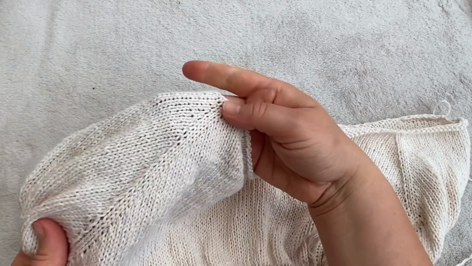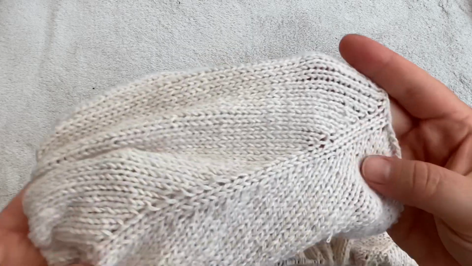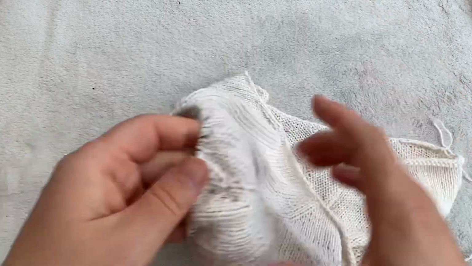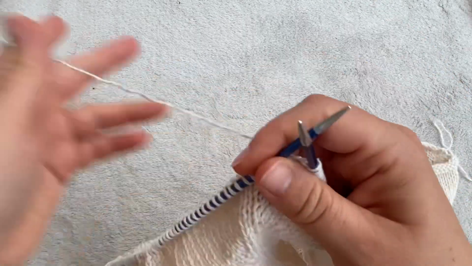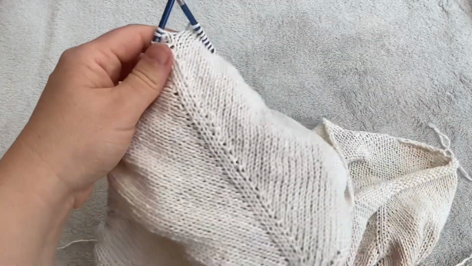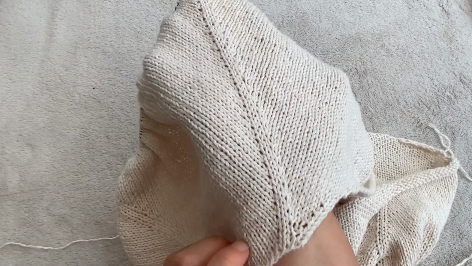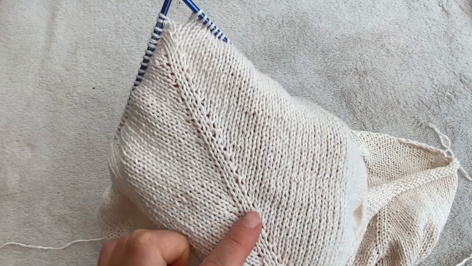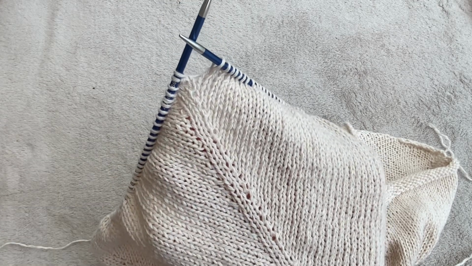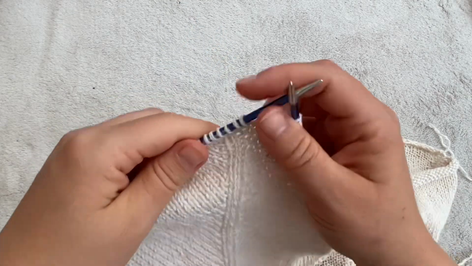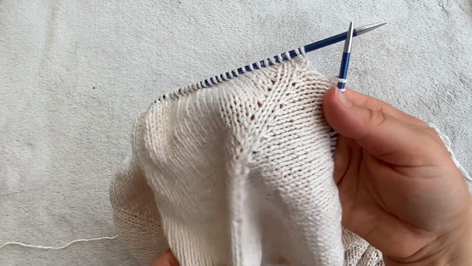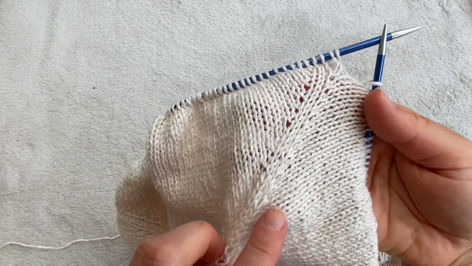My name is Anne, and in this brief tutorial I'm going to demonstrate how to make symmetrical increases for a raglan line in top-down knitting. In my example, the raglan line consists of two central knit stitches with increases created before and after these two stitches in every other row.